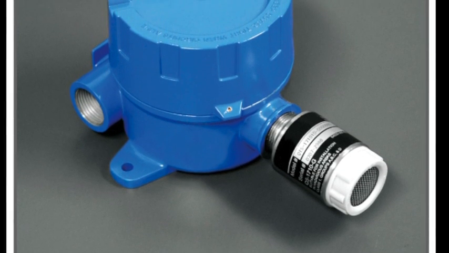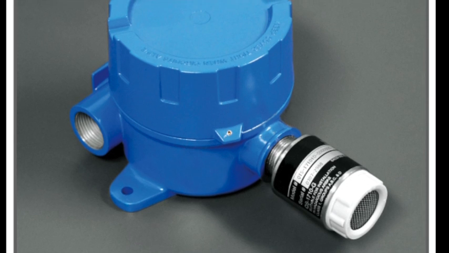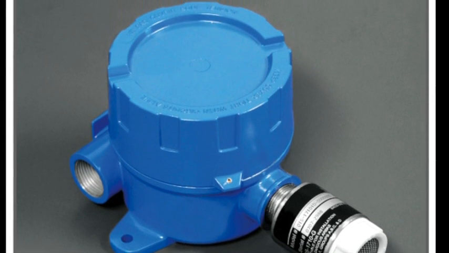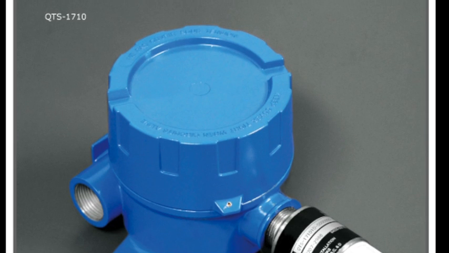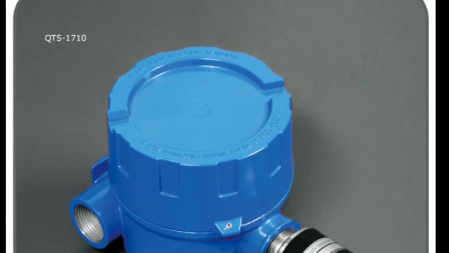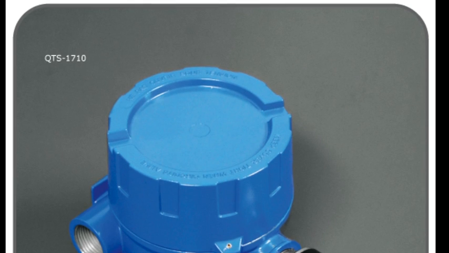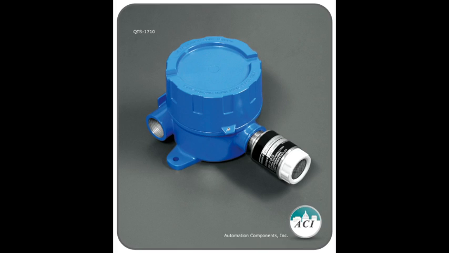By using an infrared sensor, your lifespan is at least 10 years, and your frequency of calibration is maybe once a year. So sometimes the infrared sensors are a little bit more costly, but your cost of maintenance is a lot less. You don't need a technician every month to climb up to the ceiling and do some calibration.